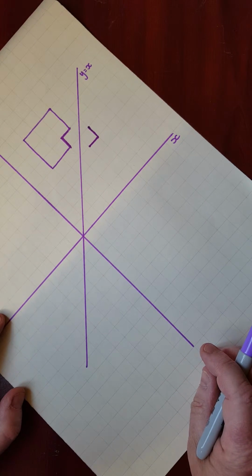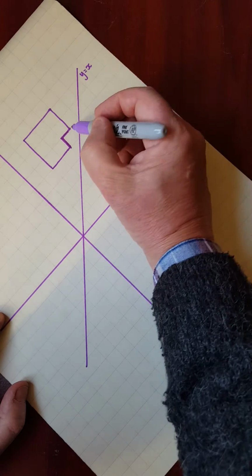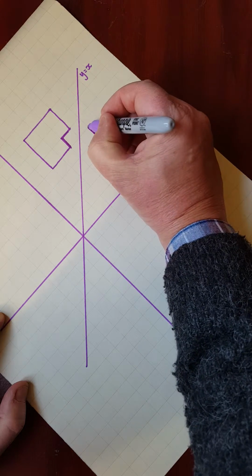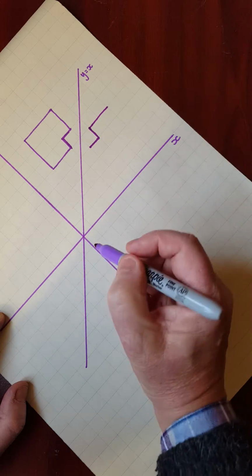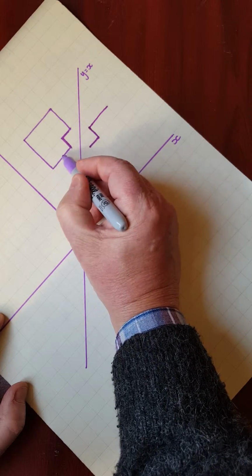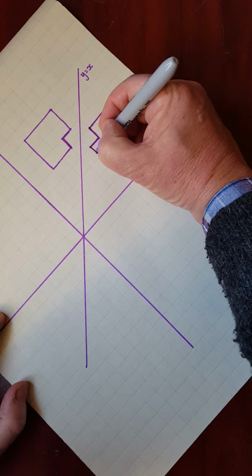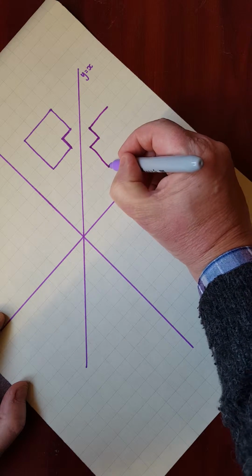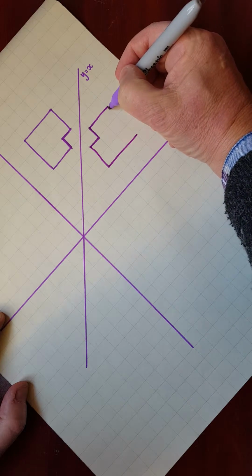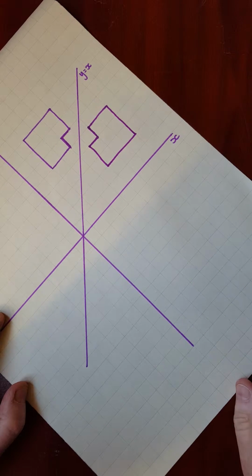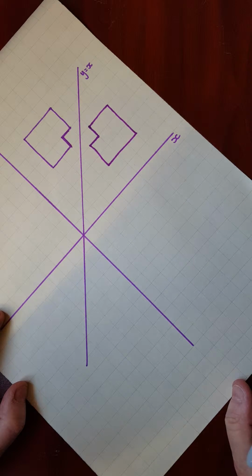Now after that, it shouldn't be too hard to do, because moving away from the mirror line by 2 squares goes there. Moving away from the mirror line by 2 squares goes here. And then it really just turns itself into the rest of a square. And it's a reflection there in the line y equals x.